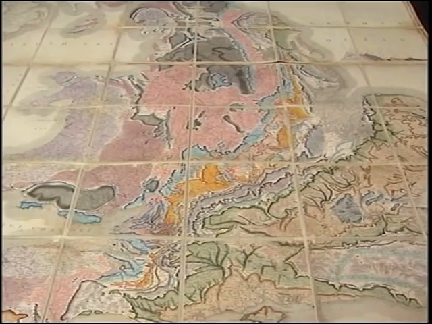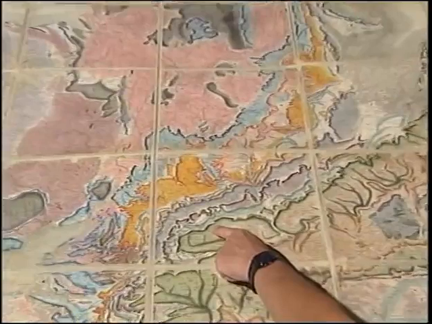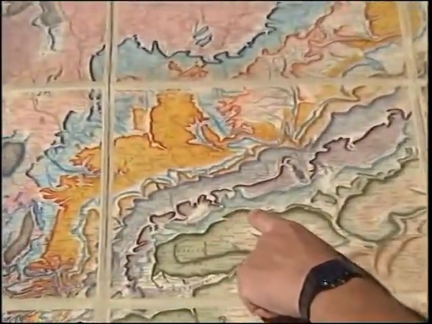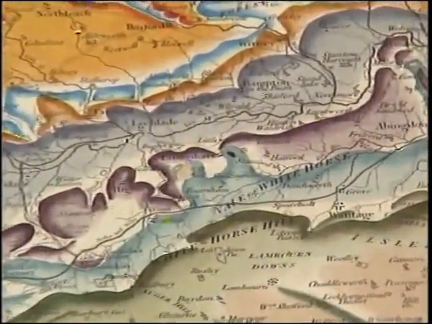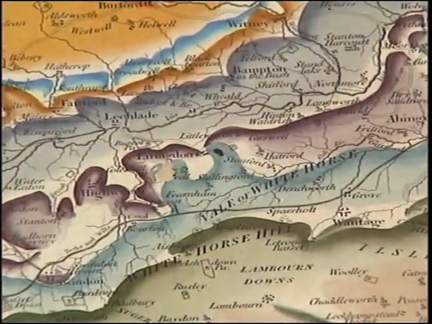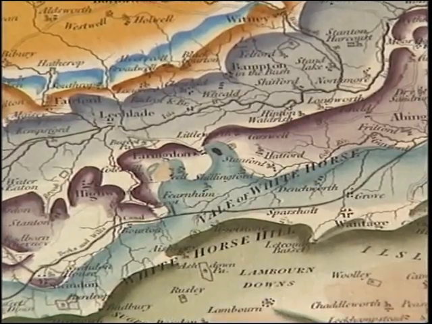Smith showed the distribution of his strata on the map by using watercolour washes. For instance, the chalk is shown in green, and a much heavier wash is used to show the base of the unit. And the same style is used for all the strata. Well, as well as recording his observations on the distribution of strata in 2 dimensions on this map, Smith also thought in the 3rd dimension.